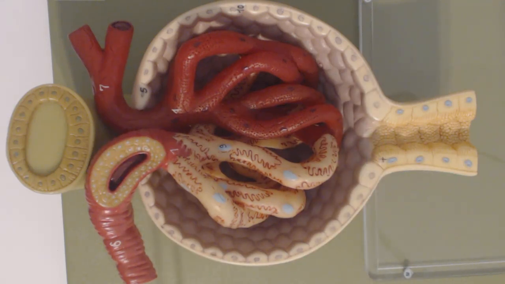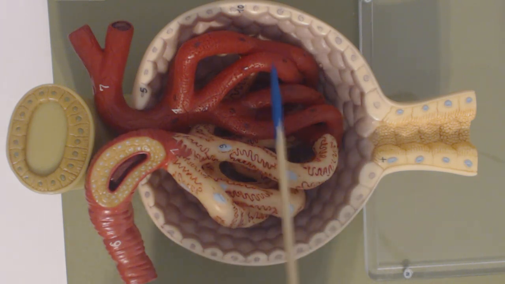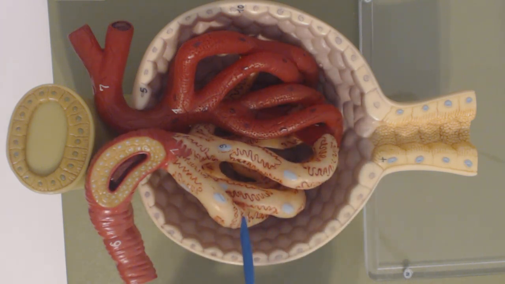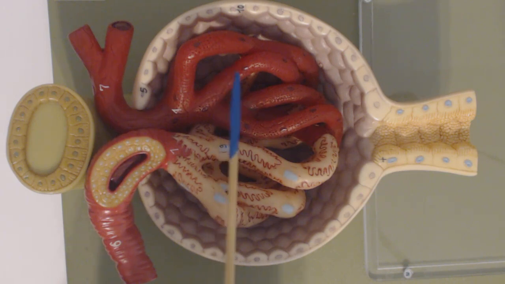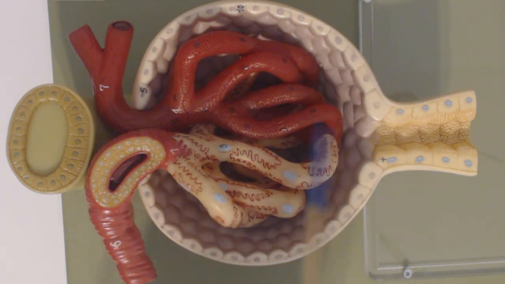Recall the renal corpuscle has 2 parts. There's the glomerulus here, and then the glomerular capsule, otherwise known as the Bowman's capsule, shown here. Now, keep in mind that the Bowman's capsule or glomerular capsule envelops the glomerulus. The glomerulus is not inside of this space. It is enveloped by the glomerular capsule in the same way that serous membrane will envelop an organ.